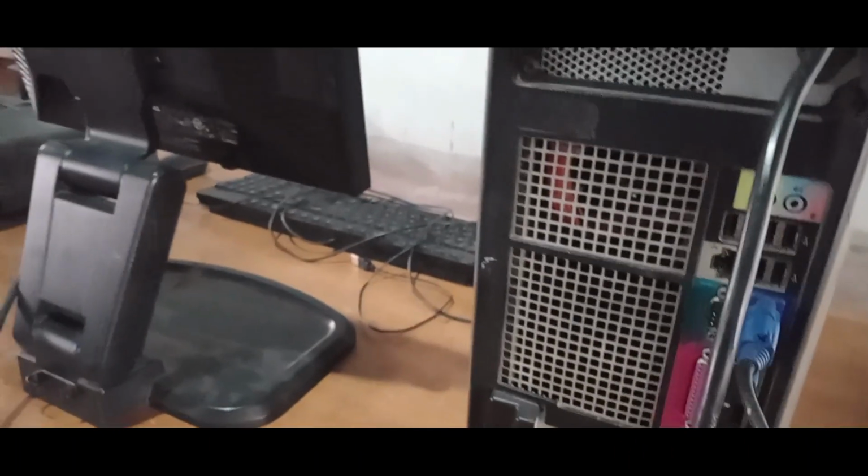And other than that, we also need a VGA cable, of which we shall connect one end of the VGA cable and connect the other end to the monitor. That is done. Let me hope they are firm inside.